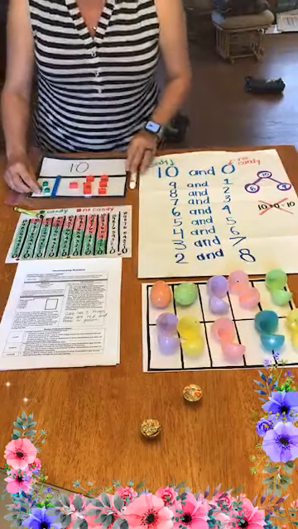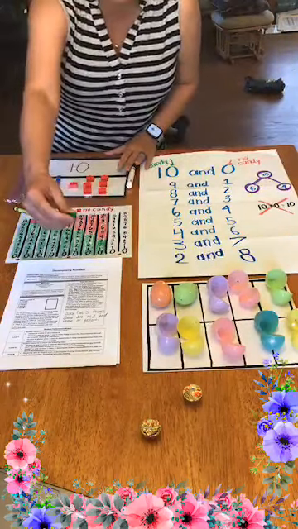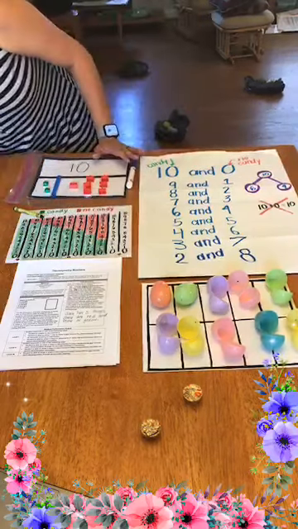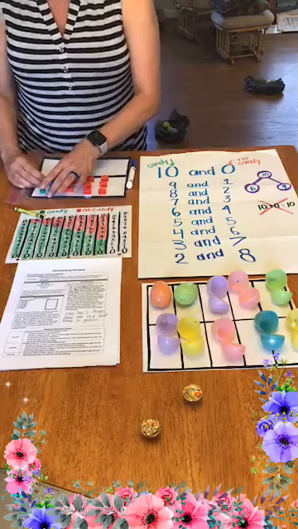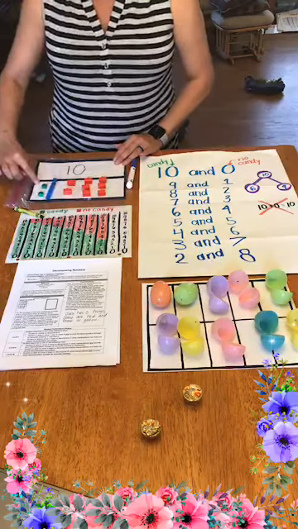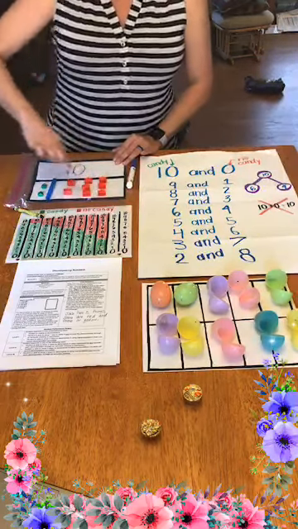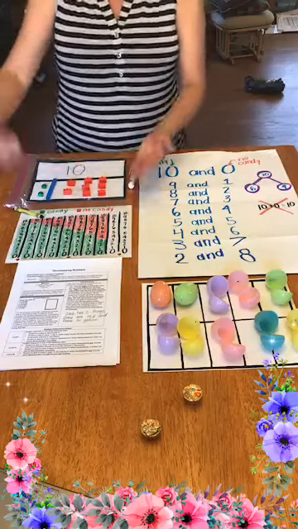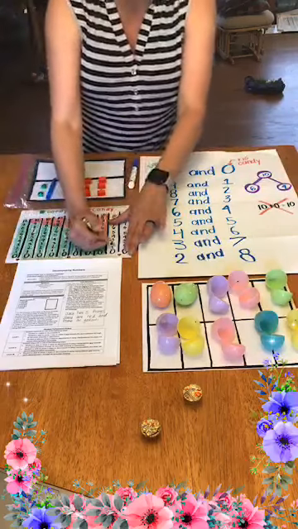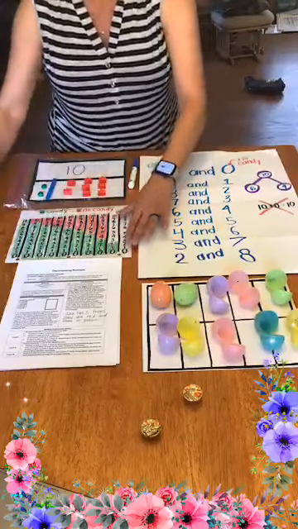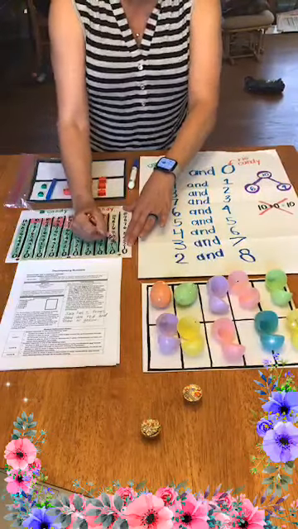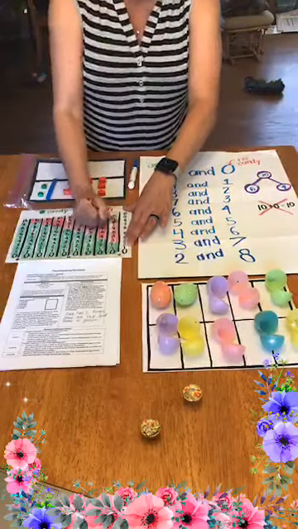So over here on my parts equal total, I'm gonna take one of these away and add another one to show I have 2 eggs with candy, 8 eggs do not have candy. And then on our vertical number line, I'm gonna show 2 eggs have candy, 8 eggs do not have candy.